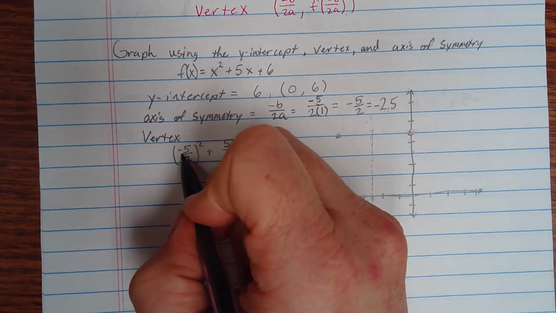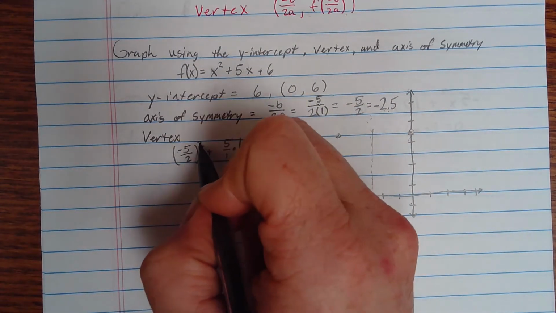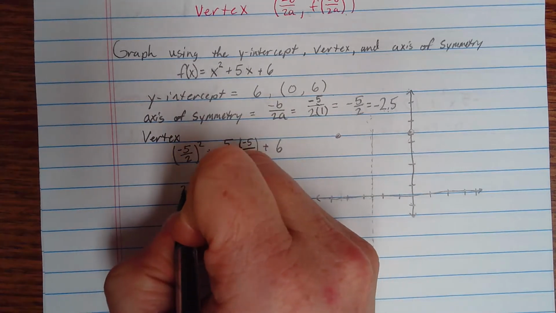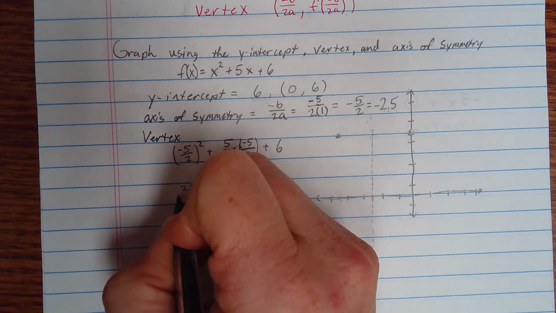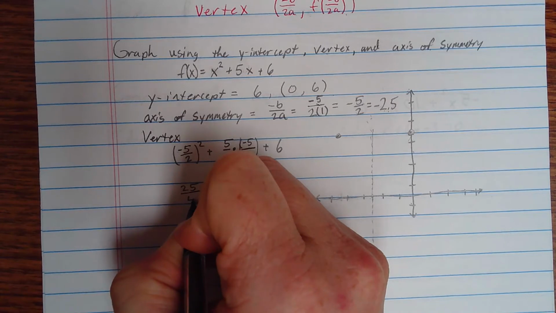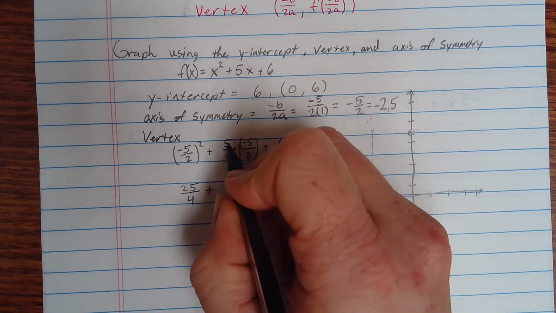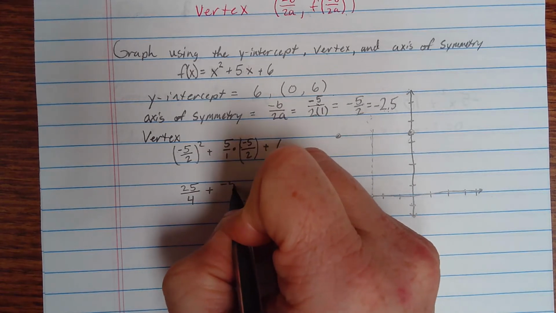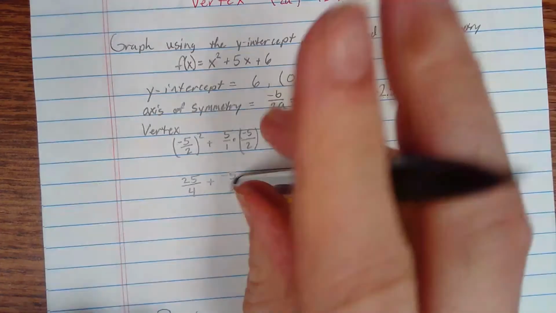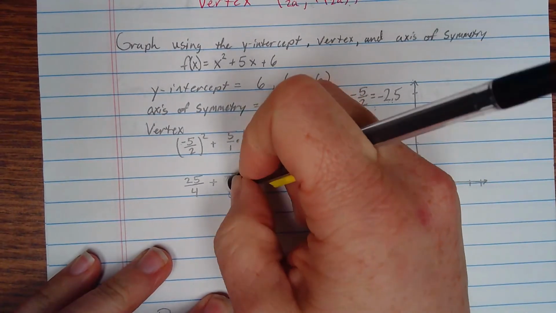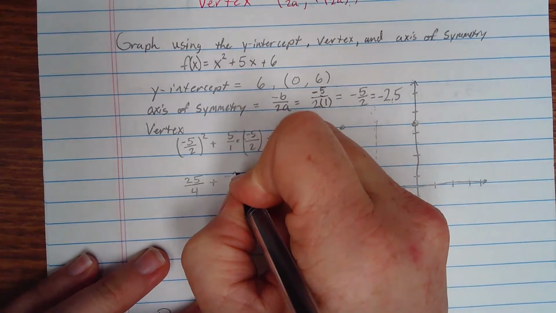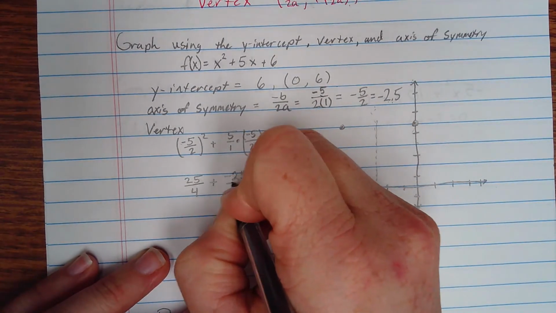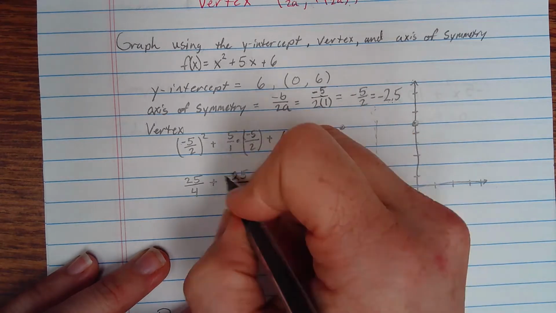So negative 5 squared would give me 25 on top, 2 squared would give me 4 on bottom, plus, here I can just multiply. So 5 times negative 5, negative 25, sorry. Negative 25 over, and then 1 times 2 is 2.